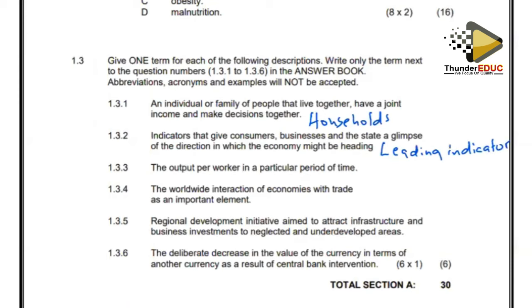Okay, right. So now we have the output per worker in a particular period of time. Because of the words worker and output, this calls for productivity. So now this is going to be labor productivity.